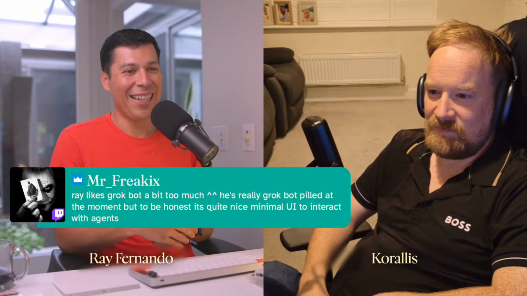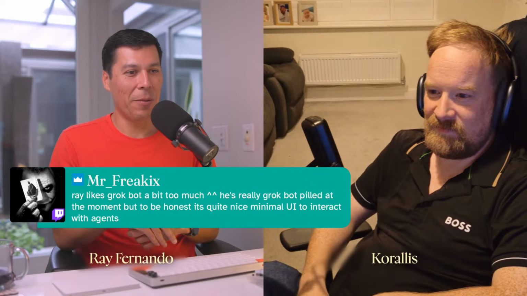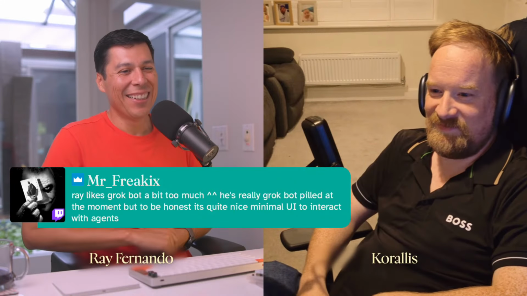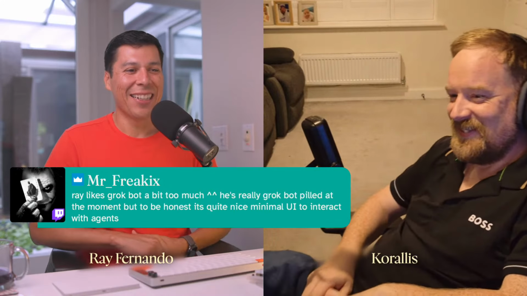Okay. Ray likes Grokbot a bit. He really liked Grok Pill at the moment. It's one of the most minimalistic UIs to interact with agents without having to worry about memory, context, compaction, any other stuff. And I think that's been really fun.